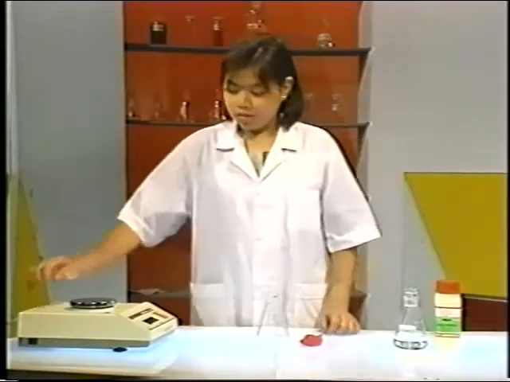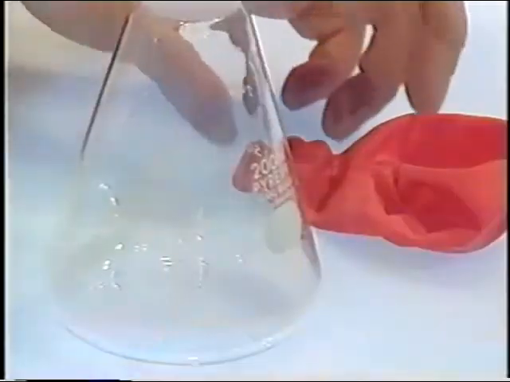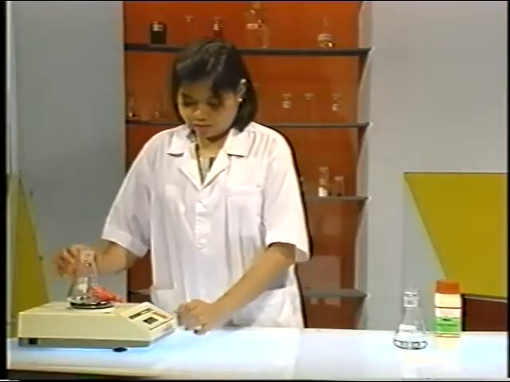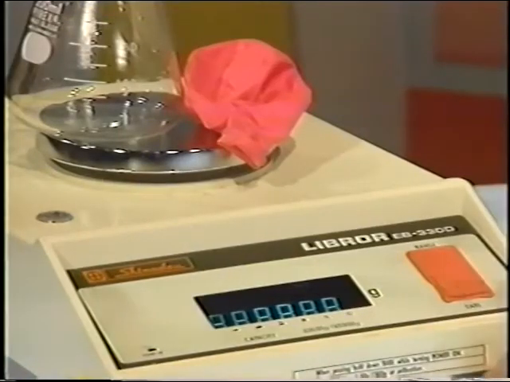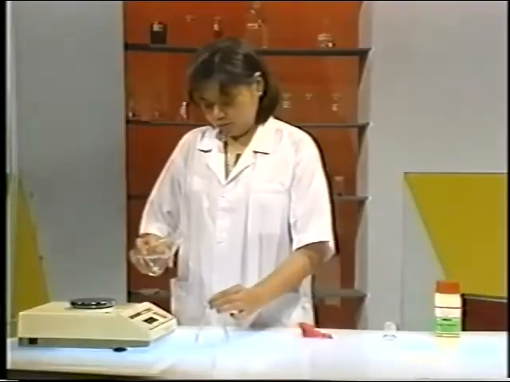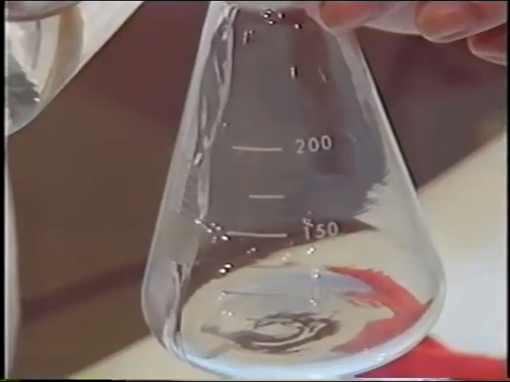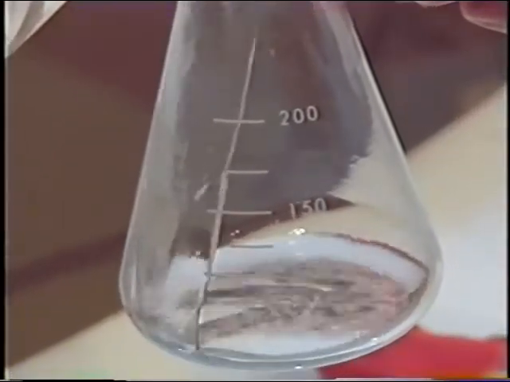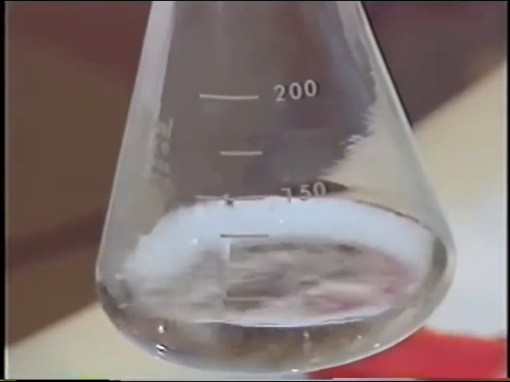Watch closely as Jenny De Jesus performs a demonstration. Before weighing the reactants, place a balloon and flask on the balance pan. Adjust the tare to 0 to cancel out their mass. Pour about 100 milliliters of a 0.2 molar solution of potassium iodide into the flask.